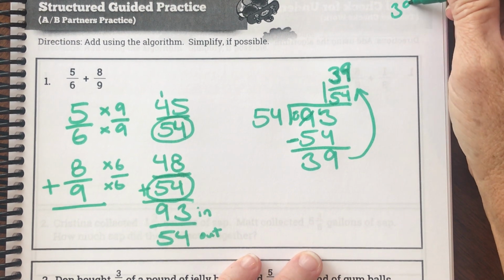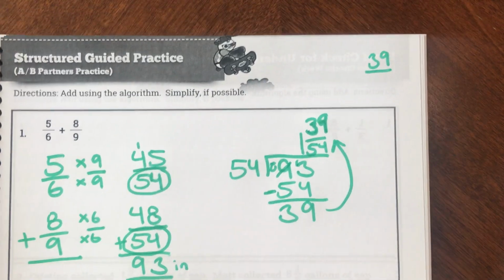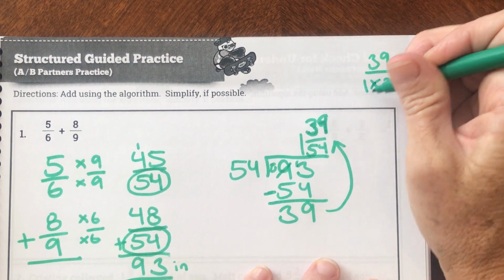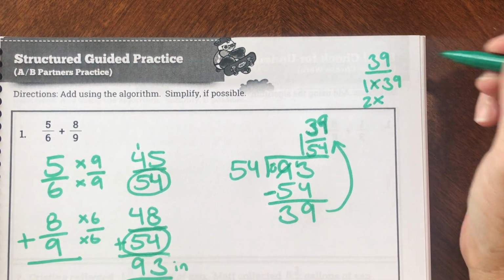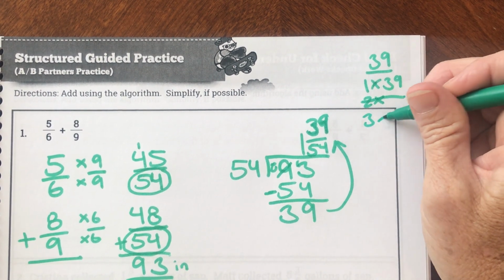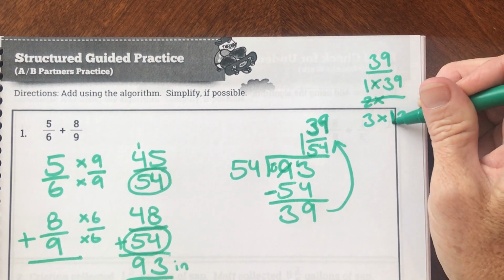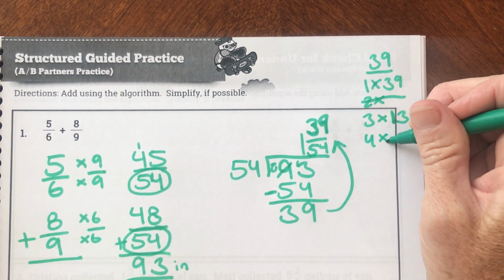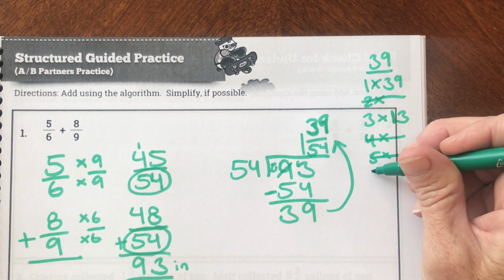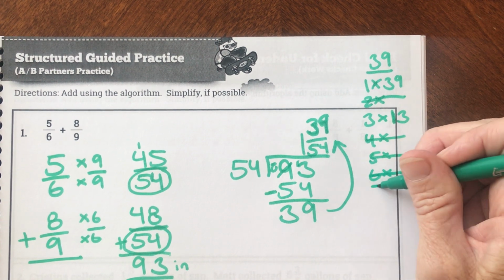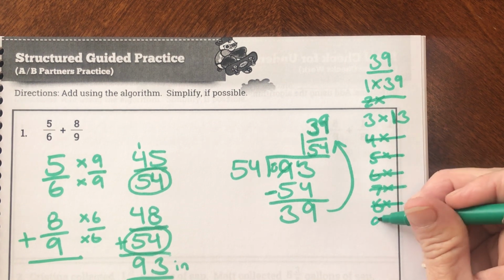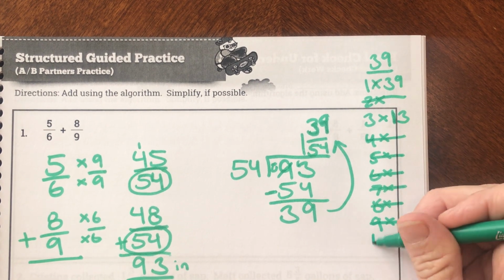This is a big one. So 39, what do we know? 1 times 39. 2 times nothing. I know because 39 is an odd number. 3 times 13. 4 times nothing. 5 times nothing. 6 times nothing. 7 times nothing. 8 times nothing, 9 times nothing.